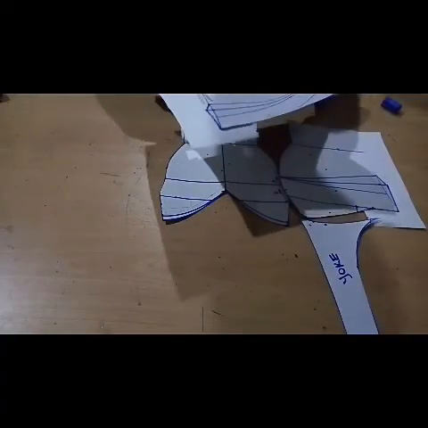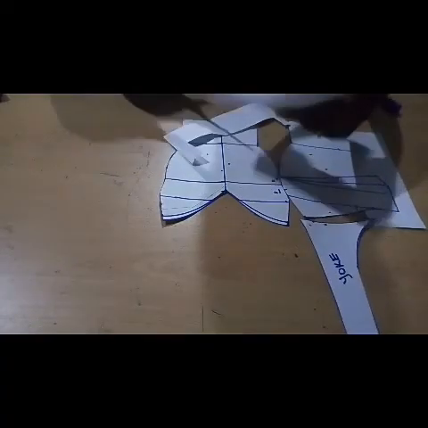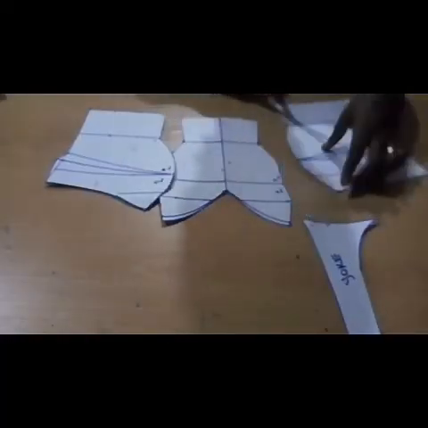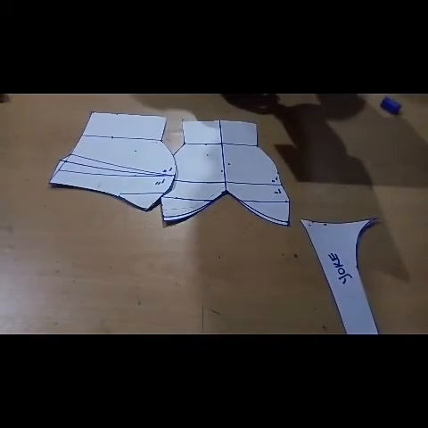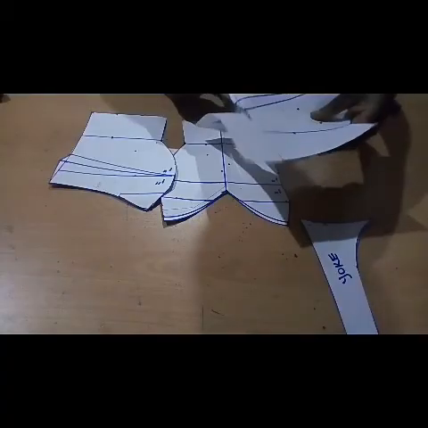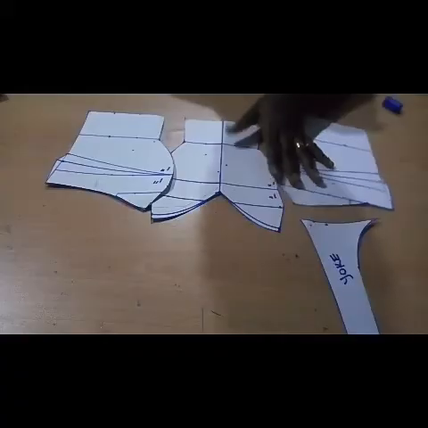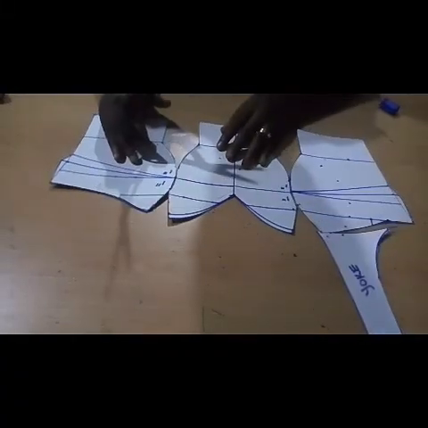Please, this is very important. Remember, we didn't do that, we almost forgot. So I'm just doing it right now before I forget. All right, so you can see the bust dart right now for the right hand side, and I also cut out the left hand side. So I'm taking away the excess paper. You can see our bust dart is there, but it's not yet closed. So now we are going to close it.